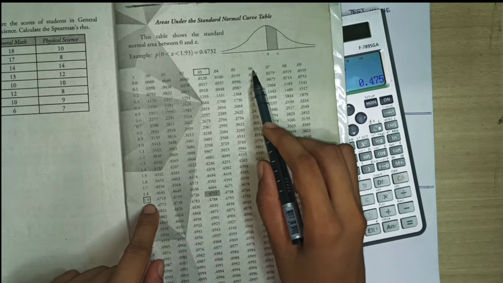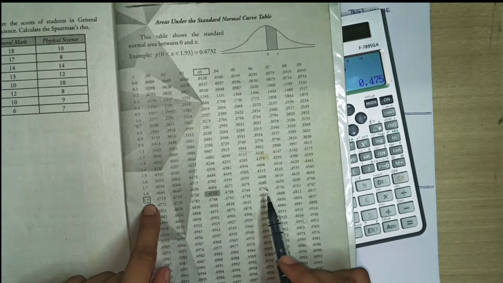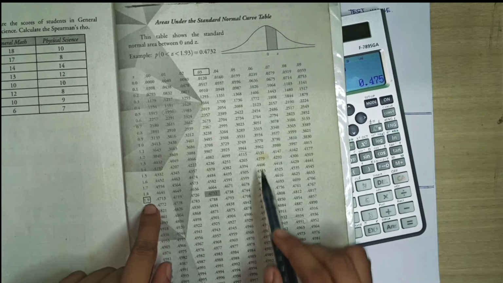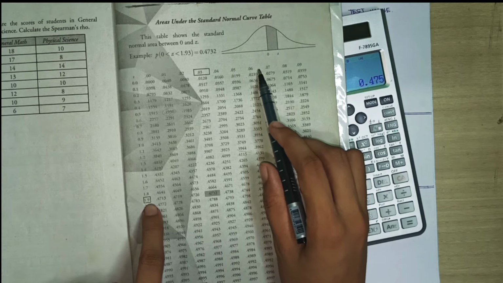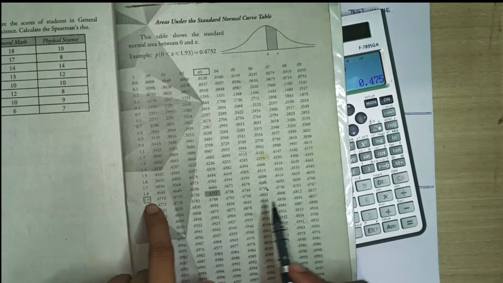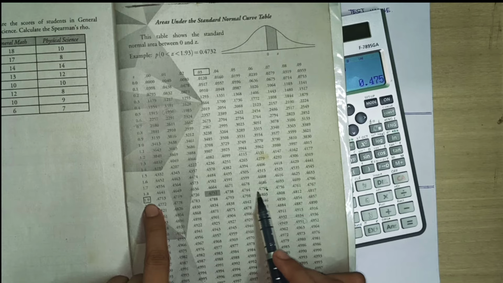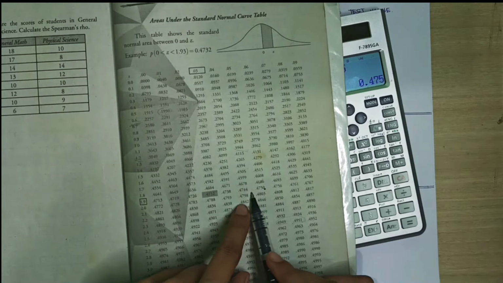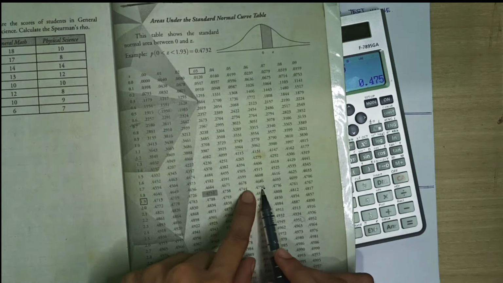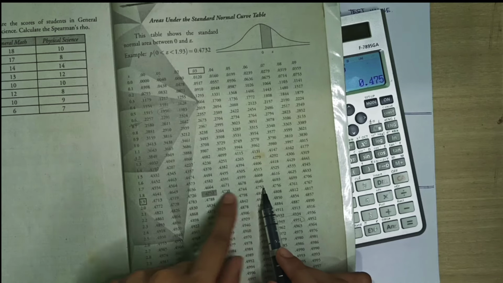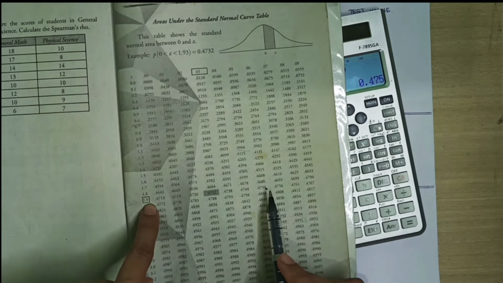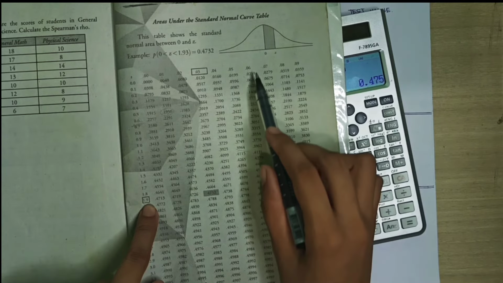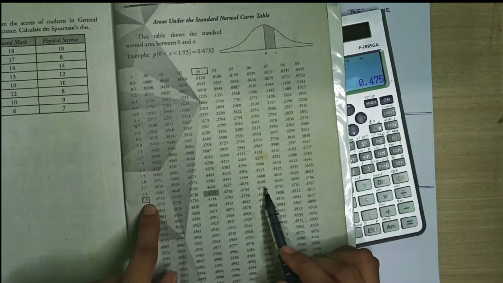So, ibig sabihin, yung corresponding z-value ni 0.4750 is 1.96. So, ito yung critical value natin. Again, si 0.4750, hanapin sa loob, then tingin pakaliwa, then tingin pataas, so that is 1.96.